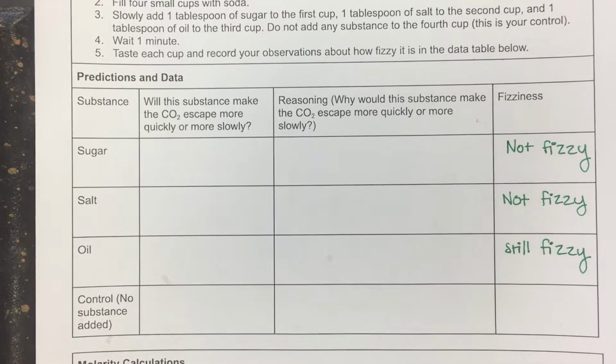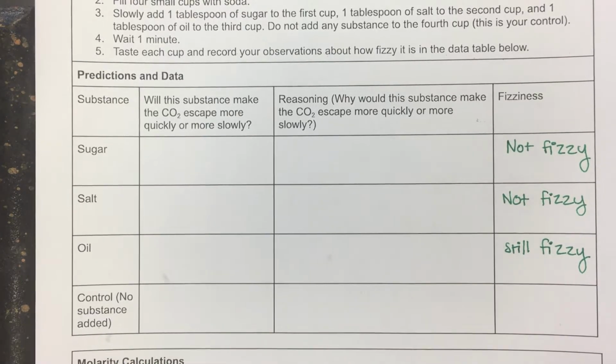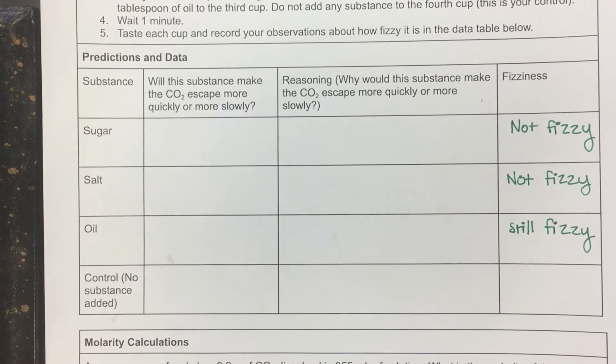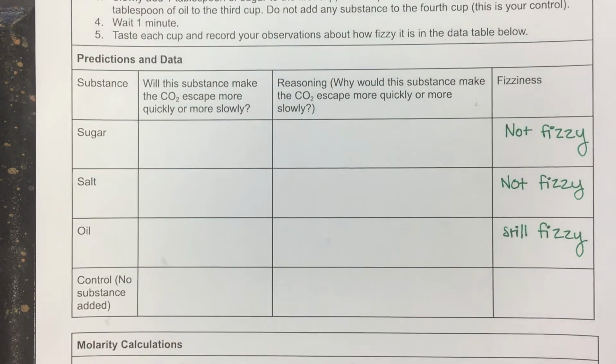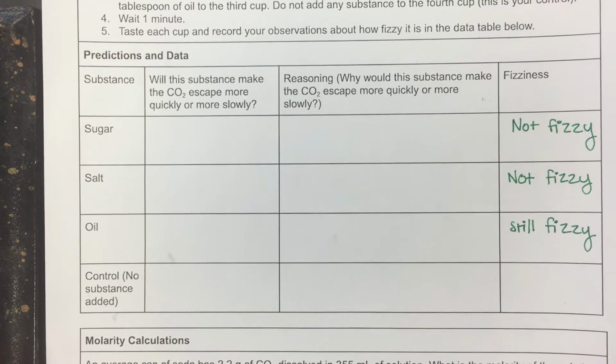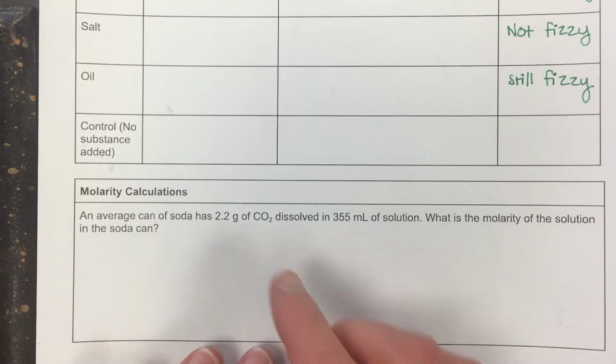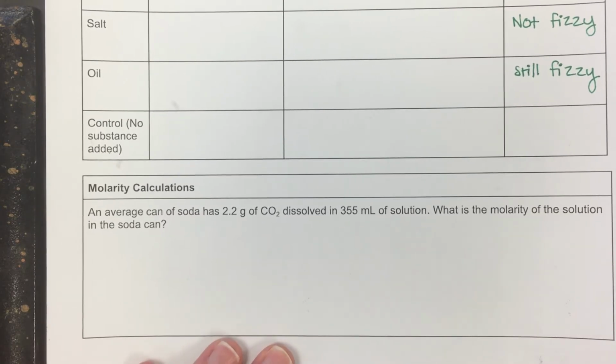Okay, so now we are going to take some quantitative data on what's going on here. And the first thing I want you to do is, hopefully you've watched the notes about molarity. If you haven't, you can watch them now.